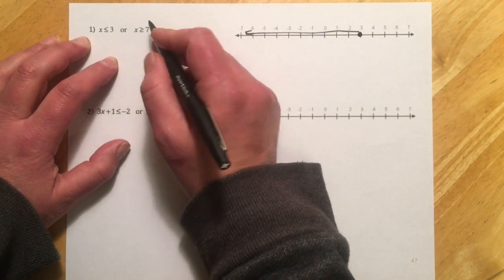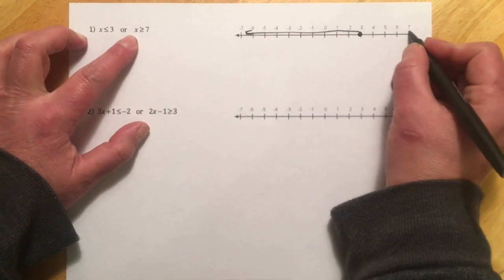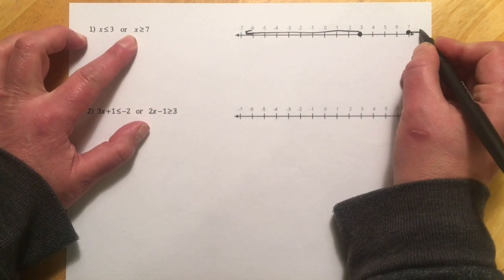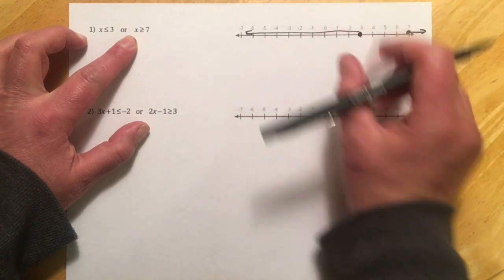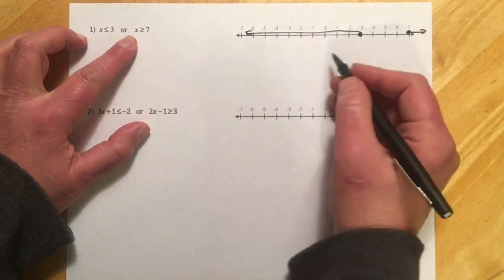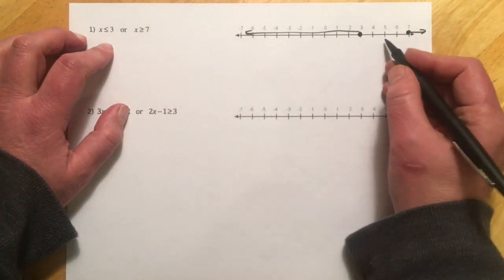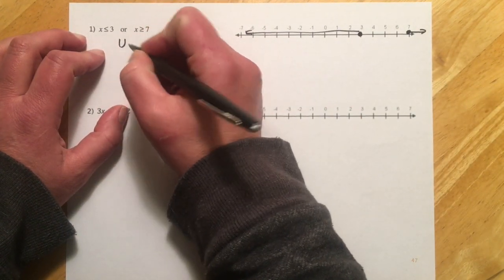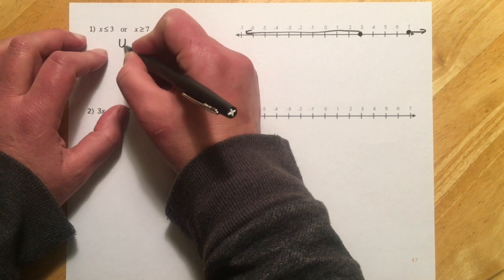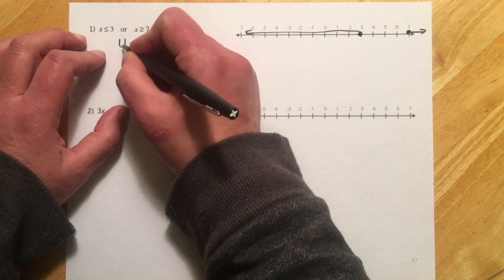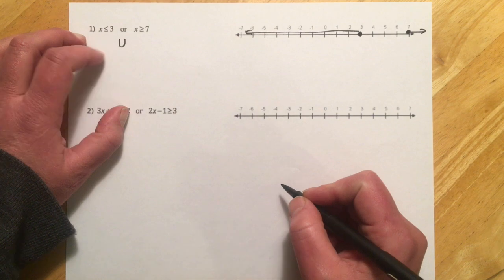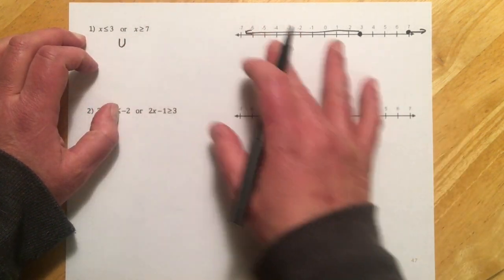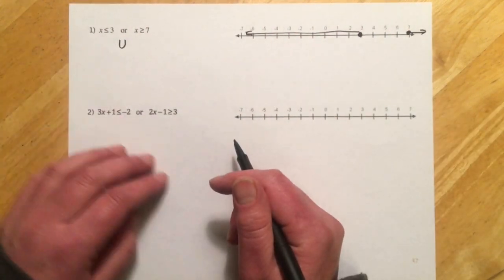And or x is greater than 7. So that goes that way. So what we get is these two distinct graphs with sort of a gap in the middle. And what this OR does is kind of paste those together. The other symbol you'll see for OR looks like a capital U without the ends on it, and union is the other word for that. And so all of our OR problems are going to look like this.